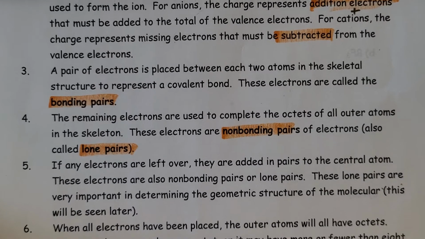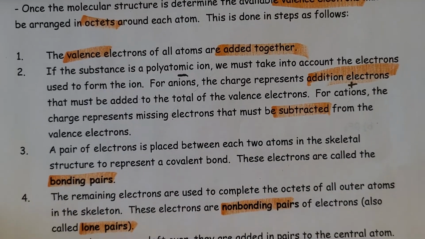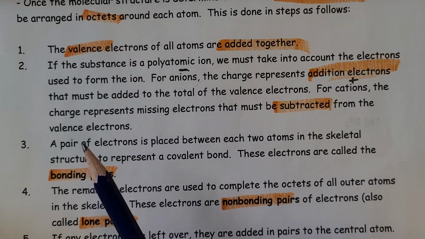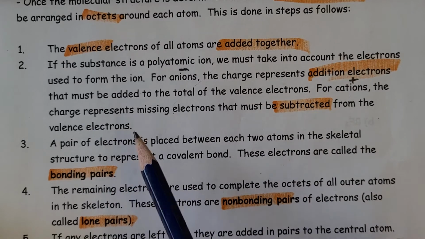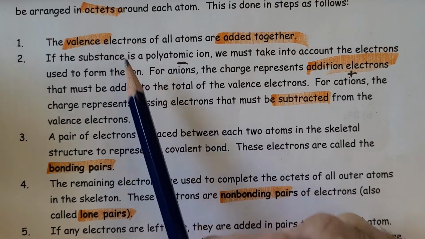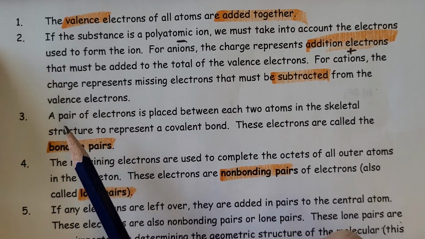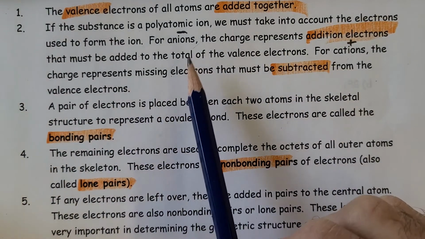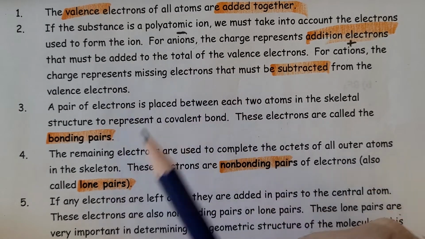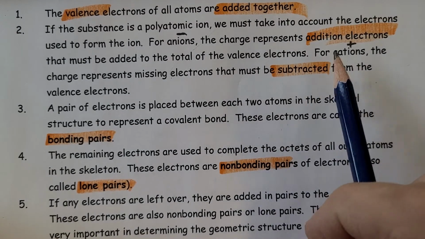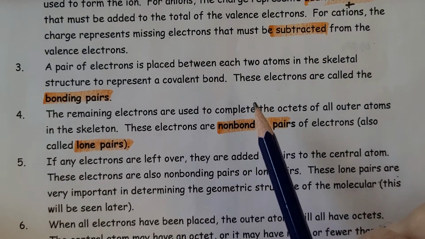Welcome back, Chemistry 30. So we're in the middle of looking at some rules for how to arrange the atoms of molecules together. Some tricks, so to speak. First, add up all the valence electrons that each atom is contributing to the structure. If we're dealing with anions, an ion that is negative, we need to add a couple of extra electrons. If we're dealing with cations, we have to subtract a few.